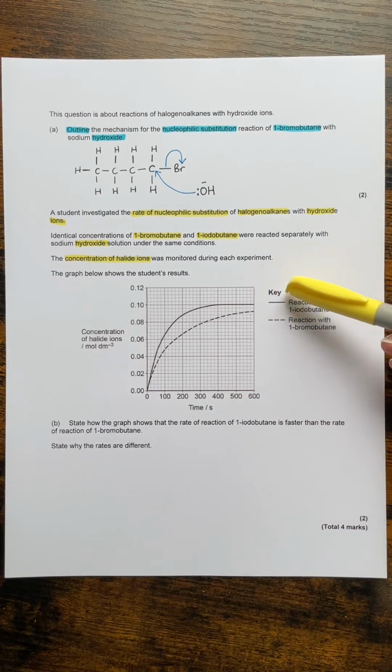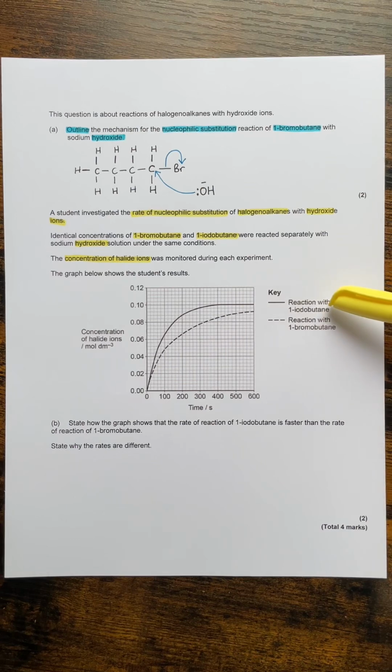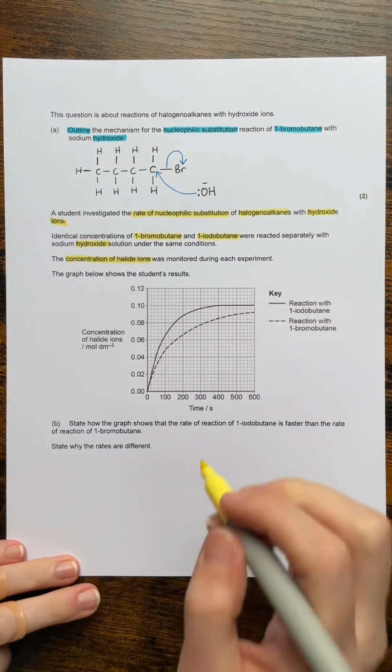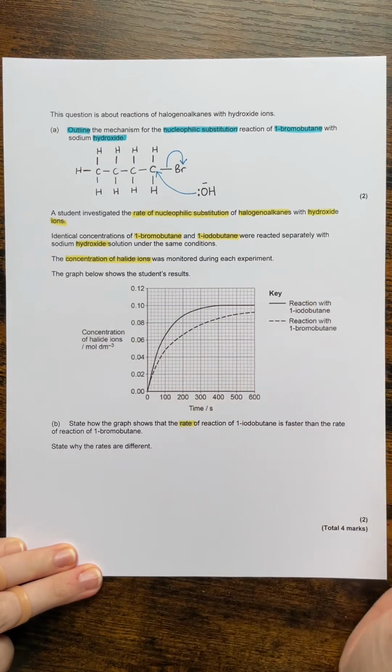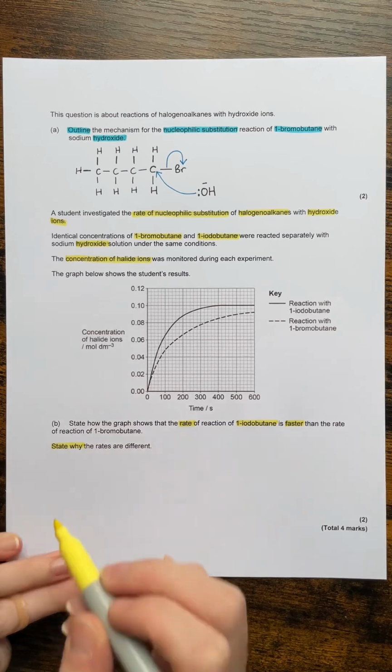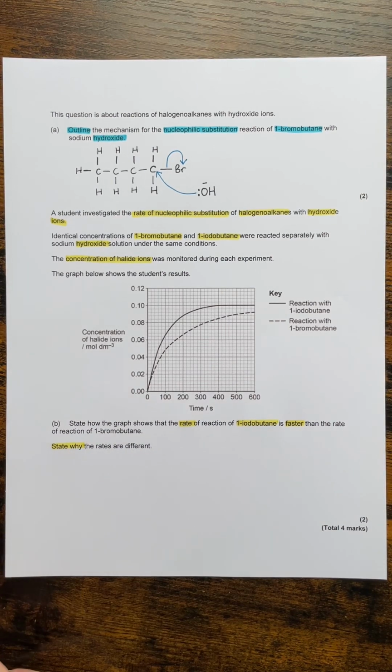So the continuous thick line is the reaction with 1-iodobutane, and then the dashed line is the reaction with 1-bromobutane. And for the final 2 marks of this question, we have to state how the graph shows that the rate of reaction of 1-iodobutane is faster than the rate of reaction of 1-bromobutane, and then we have to state why the rates are different.